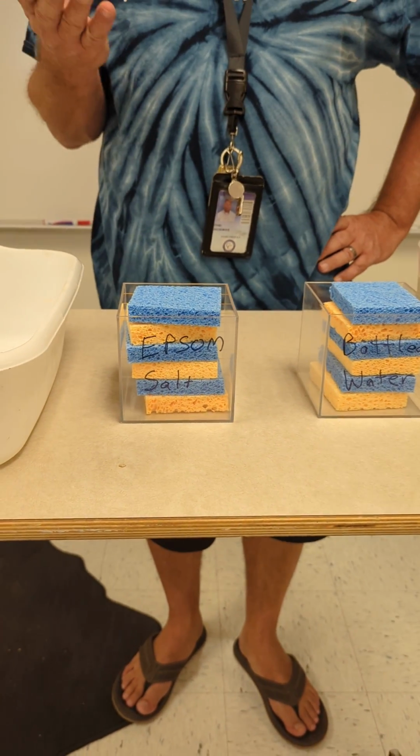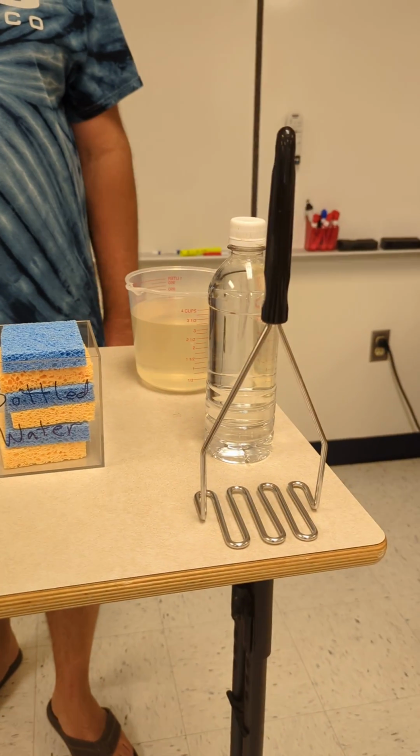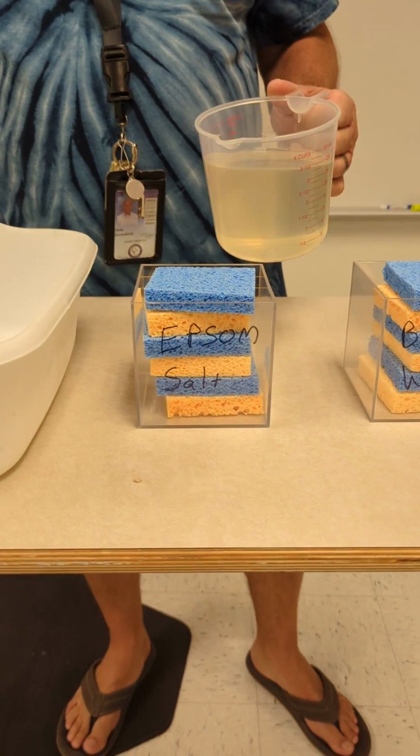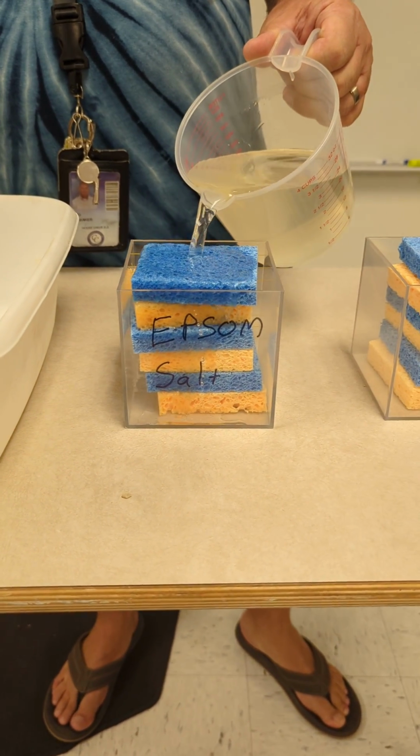If you've ever been in the ocean before, you notice when you get out of the ocean, sometimes it feels a little bit sticky, okay? Epsom salt's a really good example of what ocean water is like. So first thing I'm gonna do is pour the Epsom salt water into the container with the sponges that say Epsom salt on it.